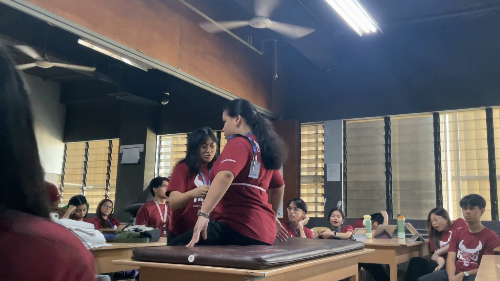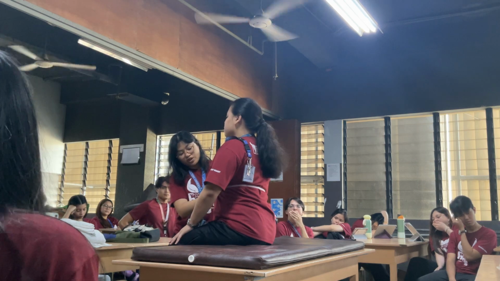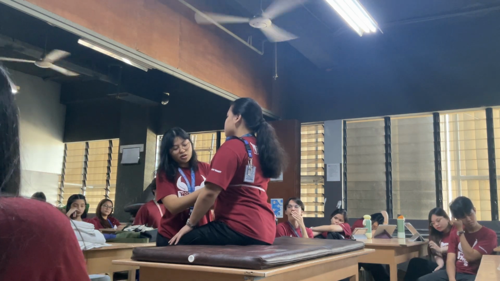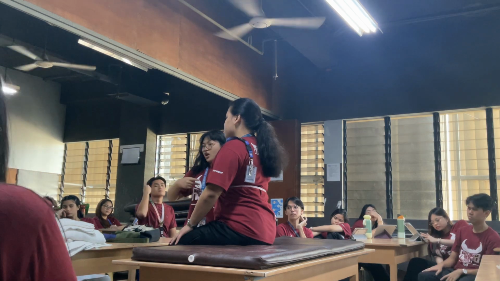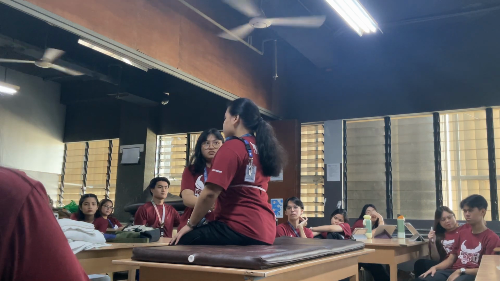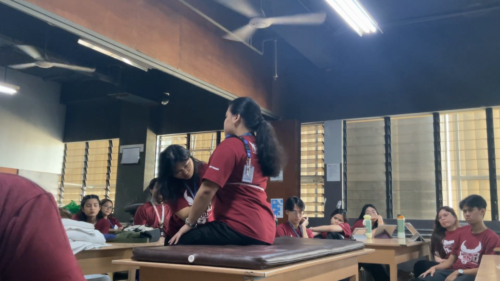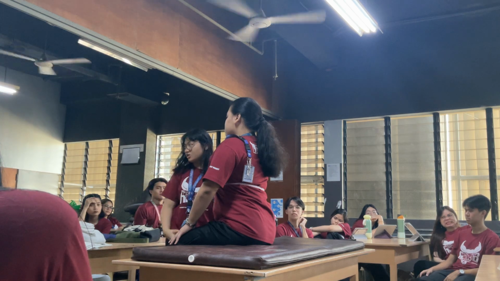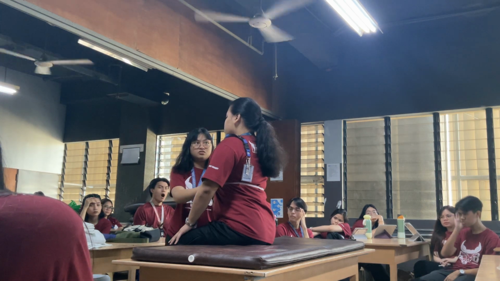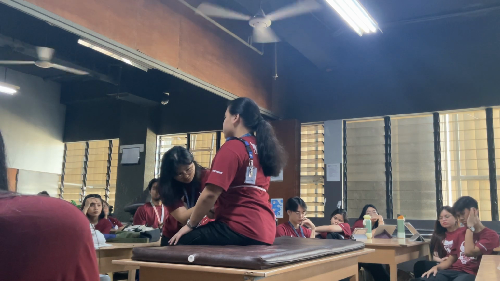So you take your first measurement here at the level of the xiphoid process. Then you ask your patient to inhale as much as they can. Inhale as much as you can. Hold. You take that first measurement and then you ask them to exhale as much as they can. Exhale as much as you can. And also hold that measurement.